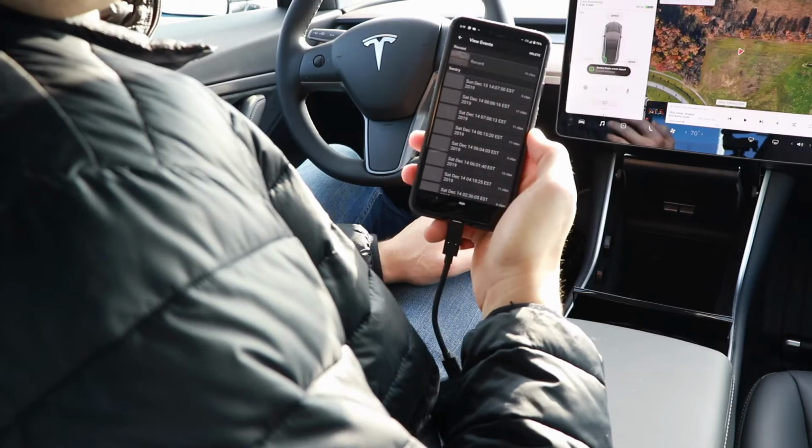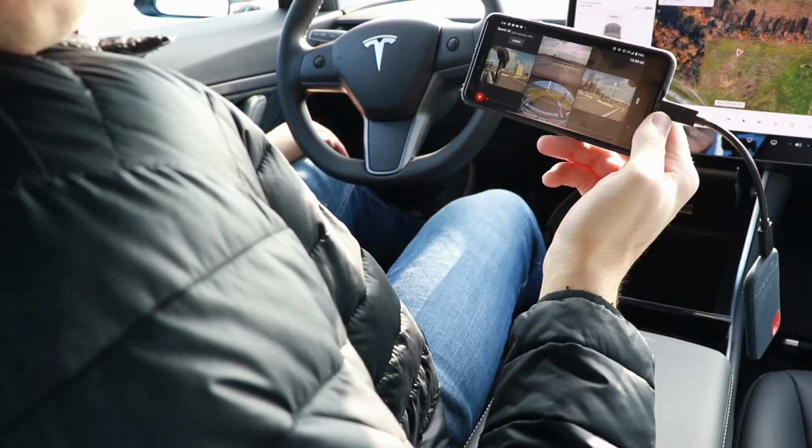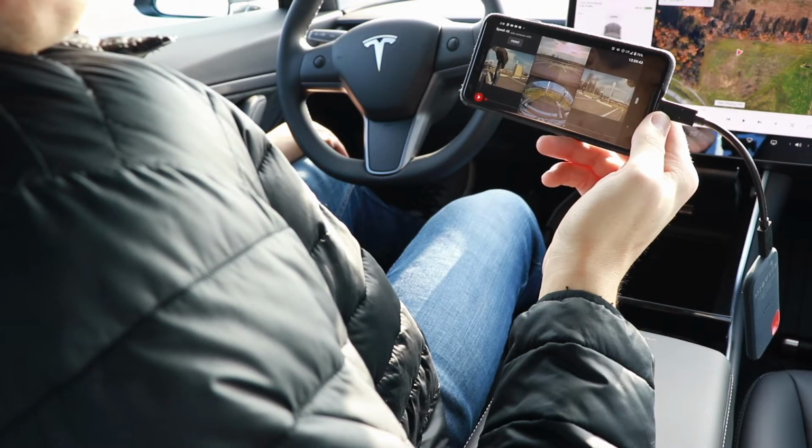If you watch my video about my Sentry Mode and Dashcam setup, I was using an SSD and would just plug it into my phone and try to view clips on there. But now I'm able to view them on this giant touchscreen and actually see the clips a little bit better, and it's much easier than trying to plug it into your computer as well and view them on there. So without further ado, let's take a look.